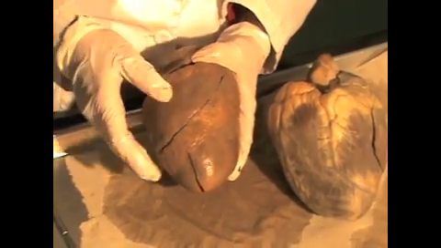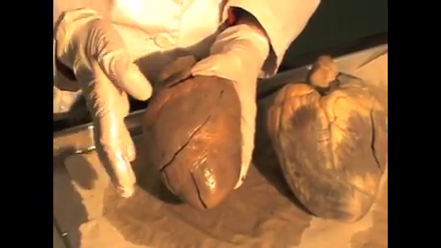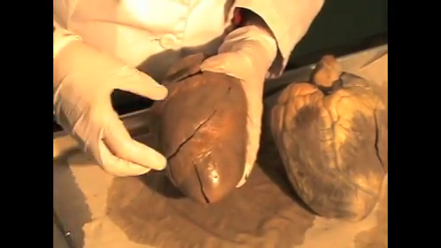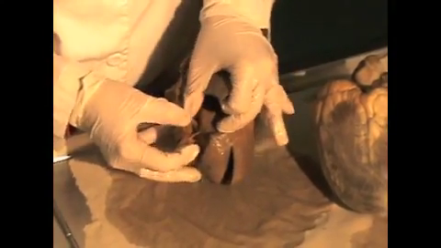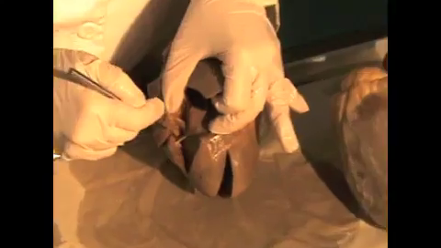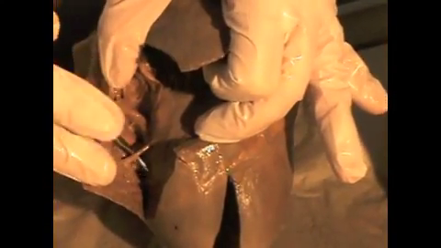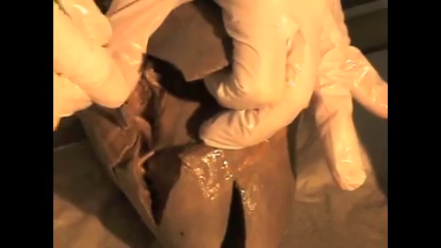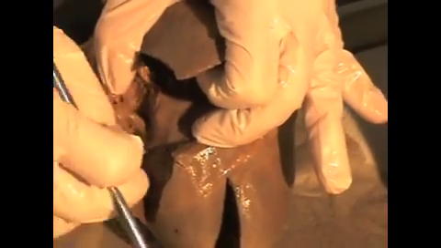Okay, I'm going to show you moderator bands. These are modifications that are only found in the right ventricle. Moderator bands help reinforce the wall of the heart. I'll show you two examples of moderator bands. In this calf heart, you see a small moderator band running transversely across the right ventricle. In other calf hearts, you may see much larger moderator bands, such as this one seen here.